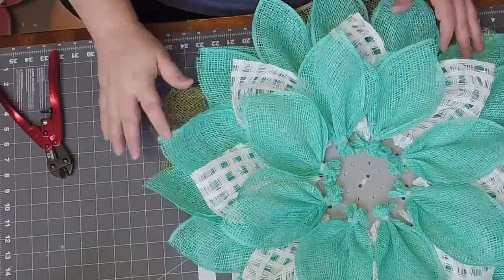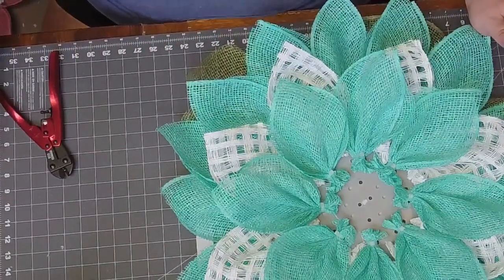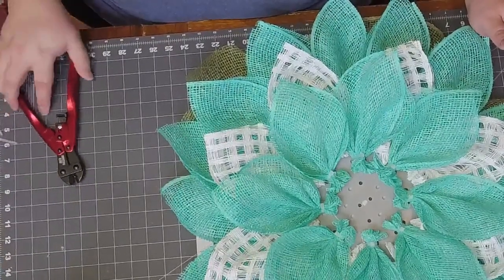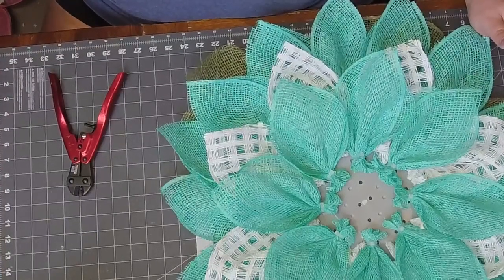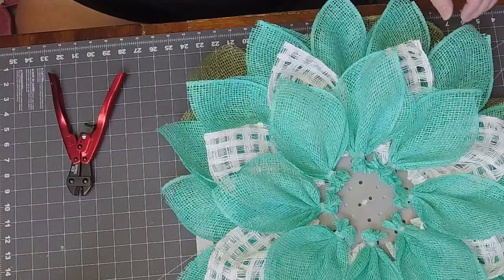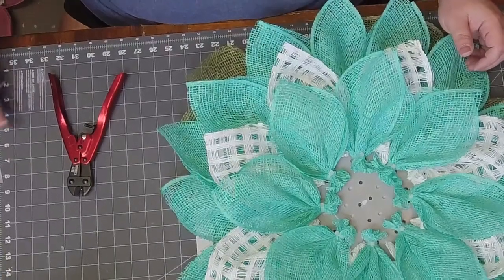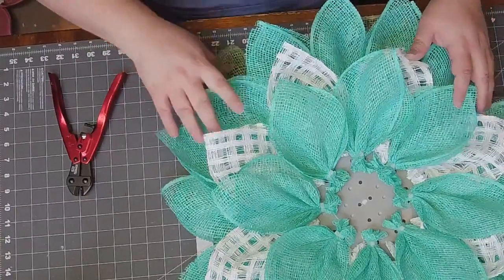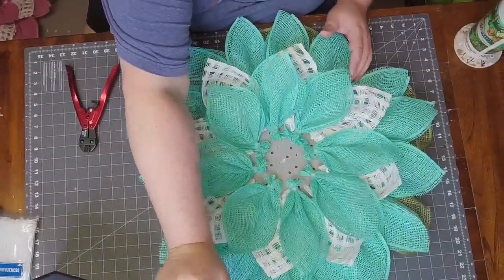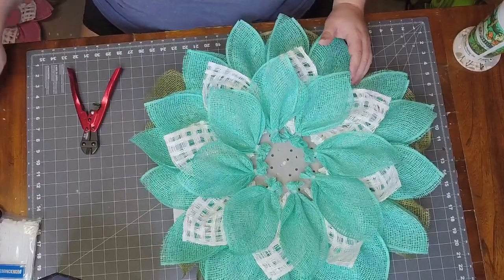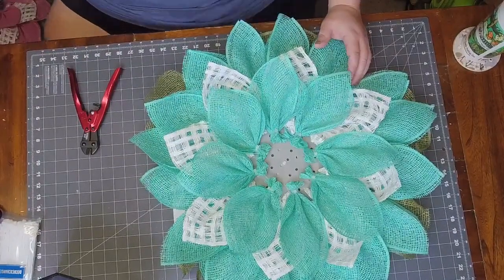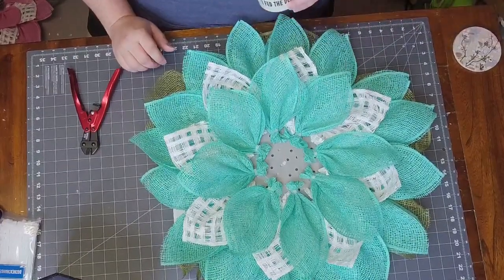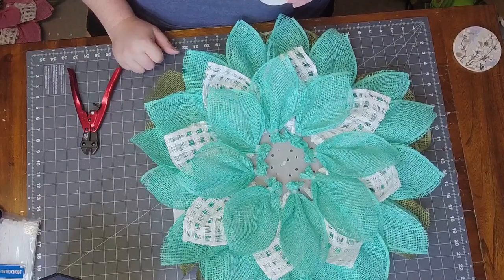Okay. I am done with my petals. Who else is still working on petals? Thanks, Kathy. You did all your petals. Good job. It's all right, Karen. No worries. We're not going anywhere.